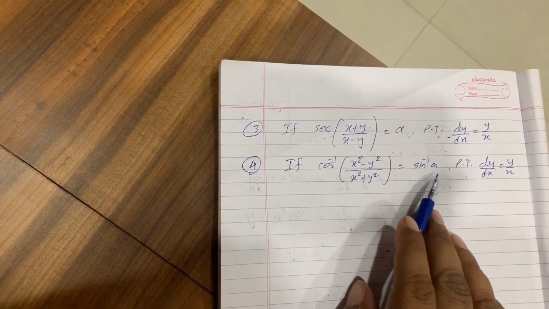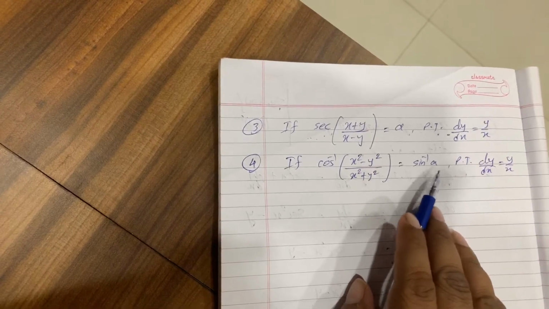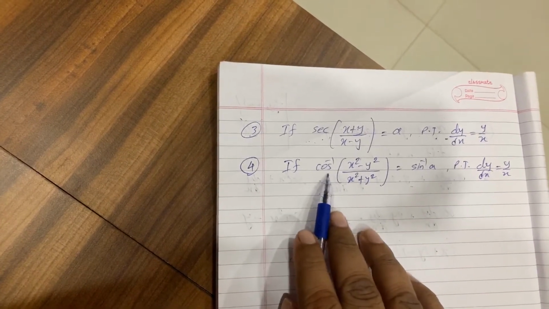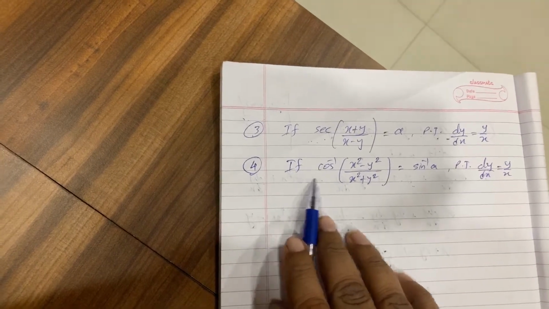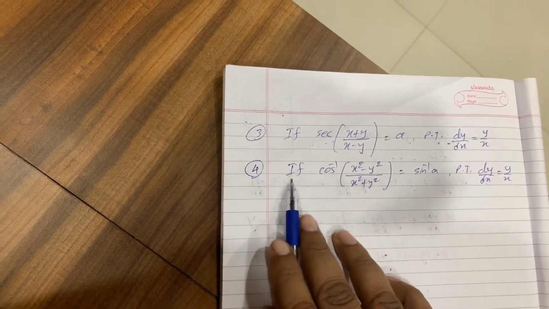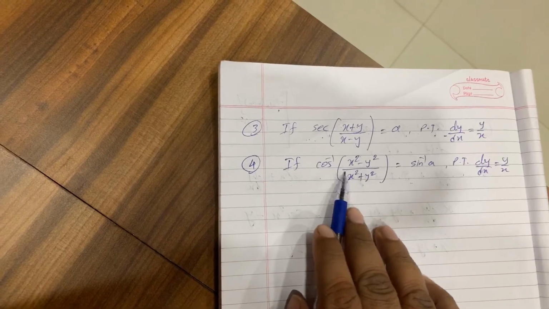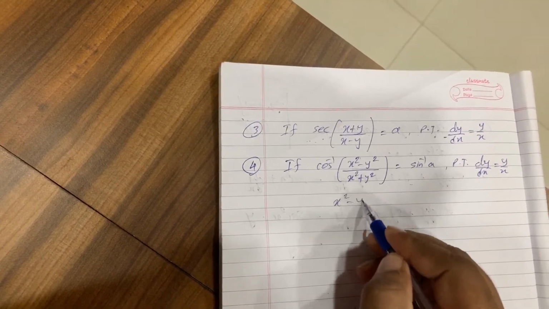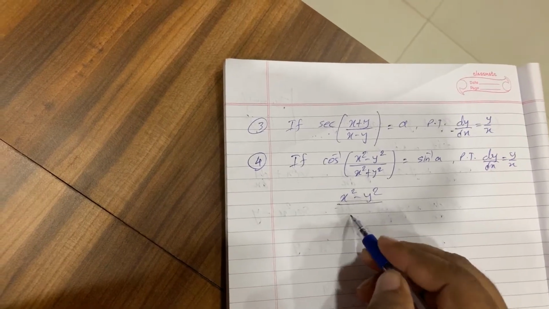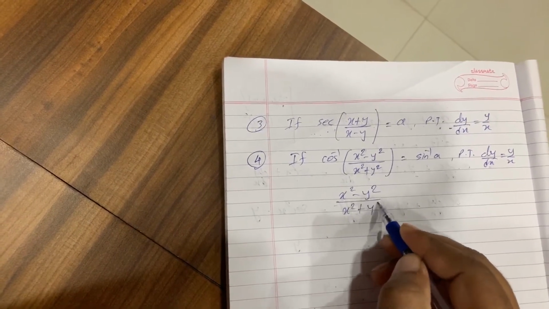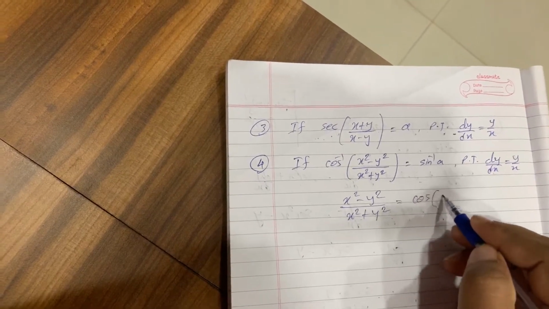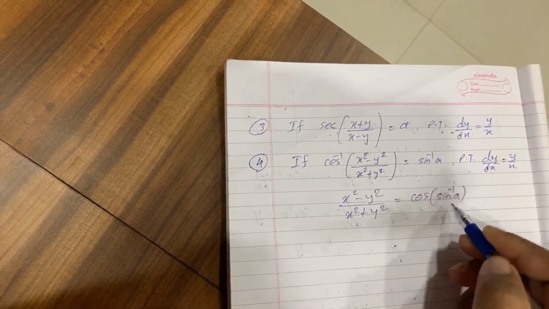As the right hand side is a constant, the derivative of that is going to become 0. So there is no point of keeping this cos inverse on this side. What you should do is, you take cos on both sides. So cos of cos inverse of this will simply become (x square minus y square) over (x square plus y square), which will become cos of sine inverse of a, which is again a constant.